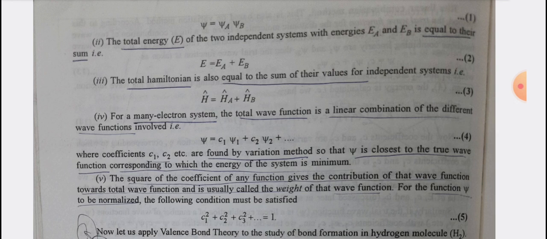The total energy E of the two independent systems with energies EA and EB is equal to their sum. That is, E is equal to EA plus EB. The total Hamiltonian is also equal to the sum of their independent systems, that is, H is equal to HA plus HB.